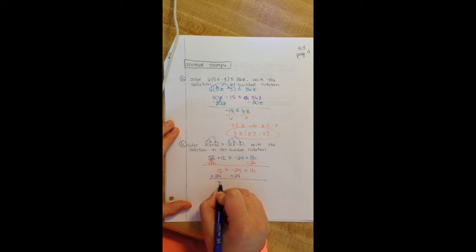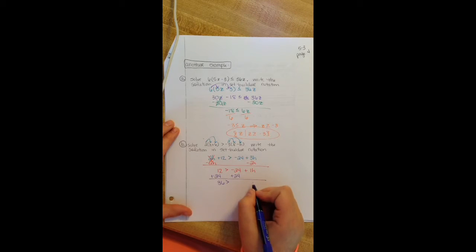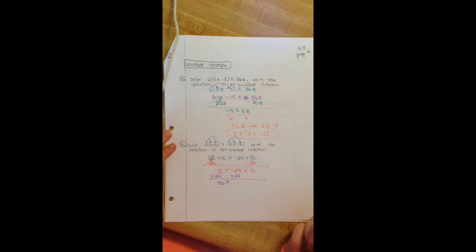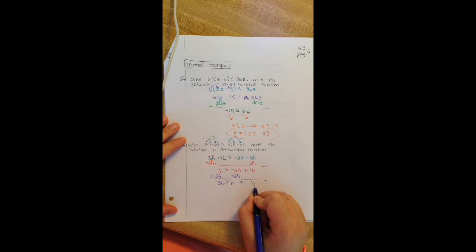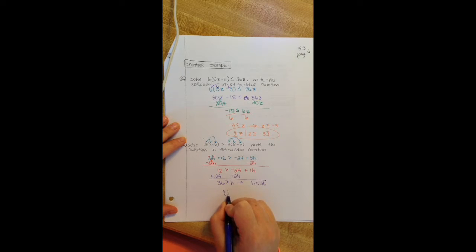So I get 36 is greater than 1h. And we know that 1h is the same thing as just h. So now it's solved. I'm going to write it in set builder notation though, so I need to rewrite this so that h comes first. H is less than 36. So I get h such that h is less than 36.